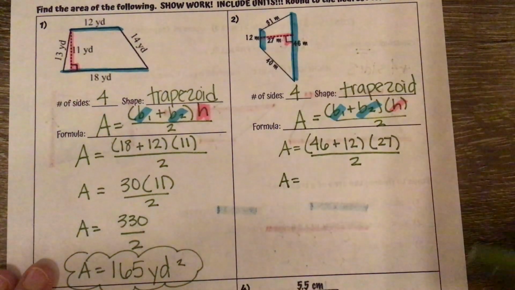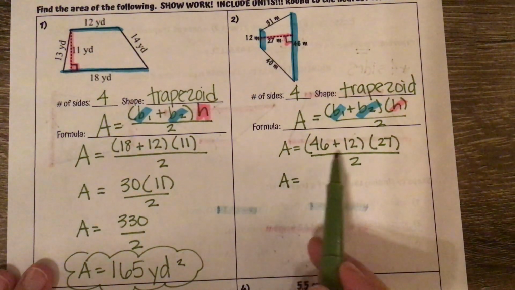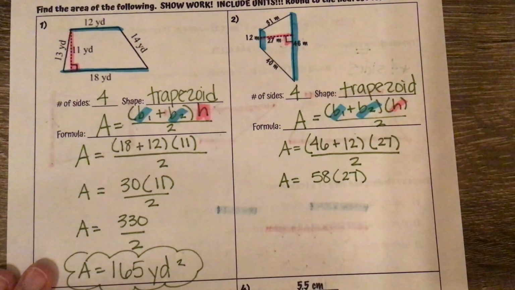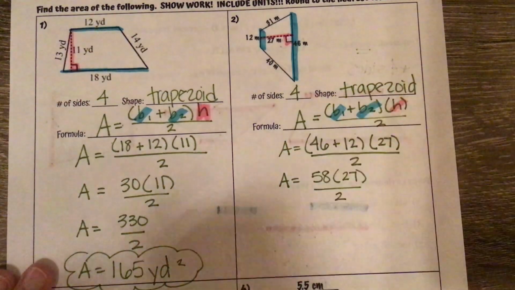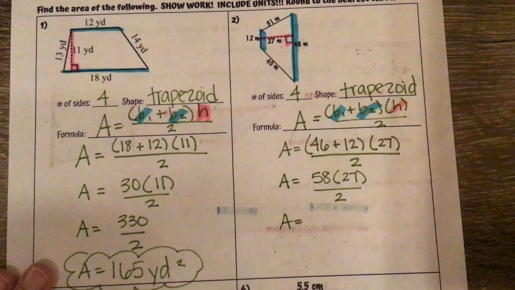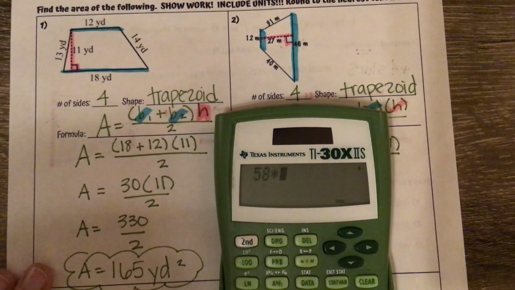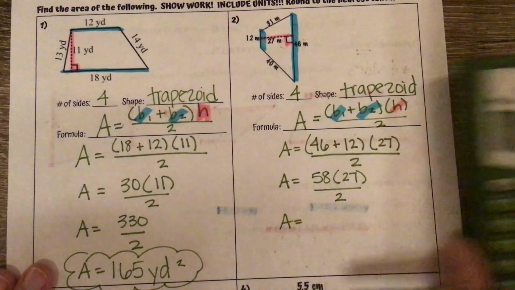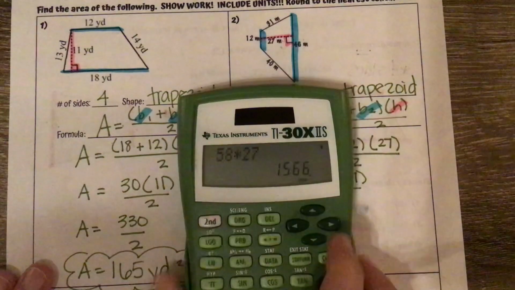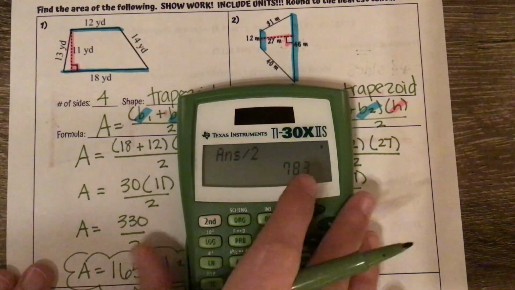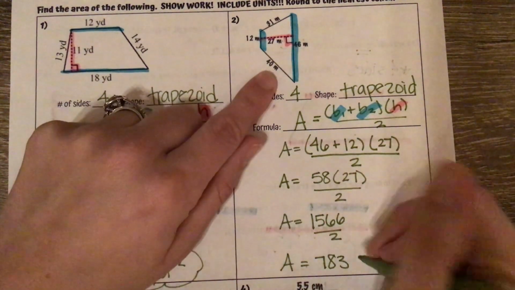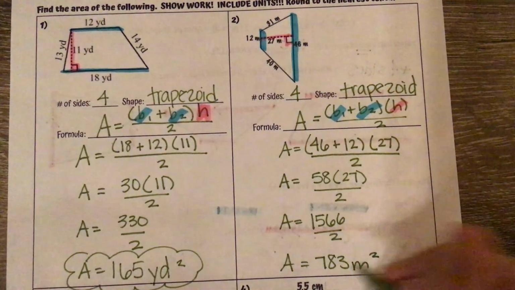So area equals, I'm plugging into my calculator, 46 plus 12 is 58 times our perpendicular height of 27, all over 2. So I'm going to plug into my calculator, 58 times 27 is 1,566, all over 2 is 783. So our area equals 783. The units were meters, so meters squared.